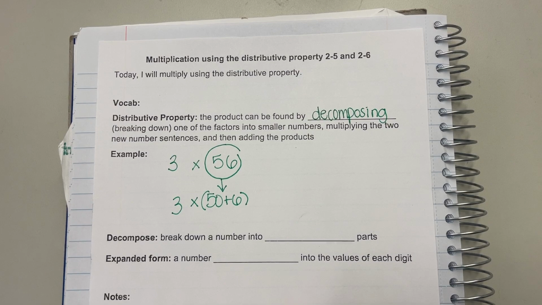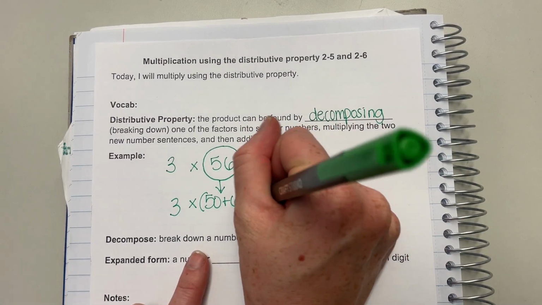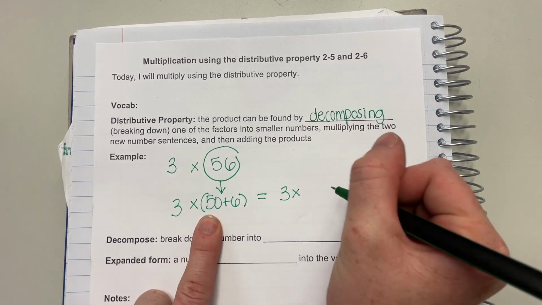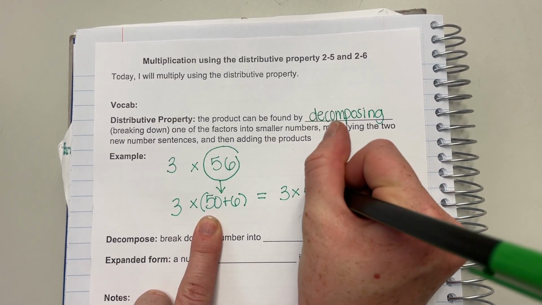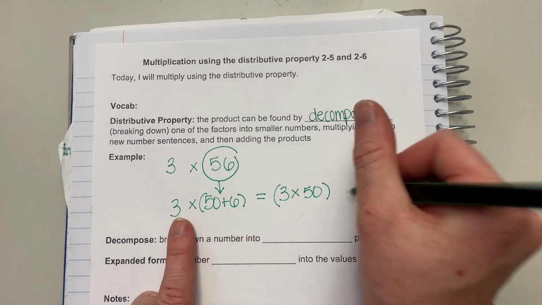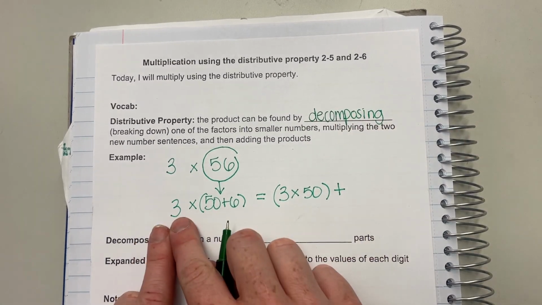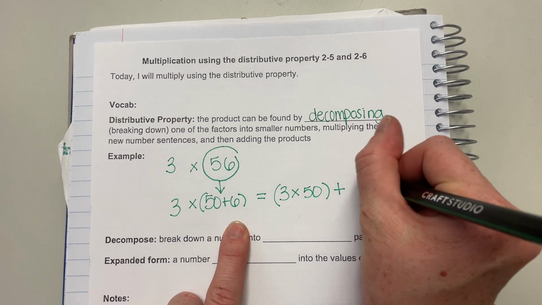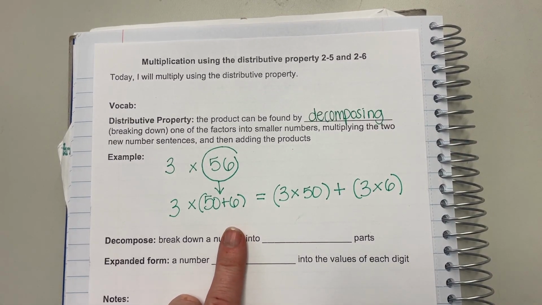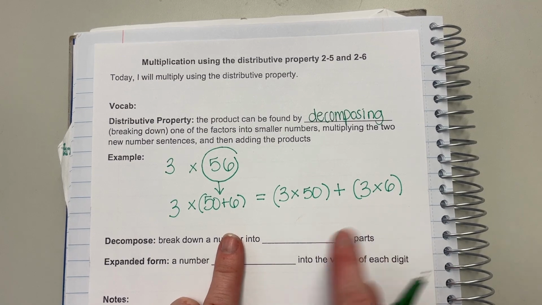So now the distributive property says 3 times, and then the first number, 50. And I'm going to put that in parentheses, and then I'm going to add 3 times the next number, 3 times 6. Okay? And then I would just solve each one of those.